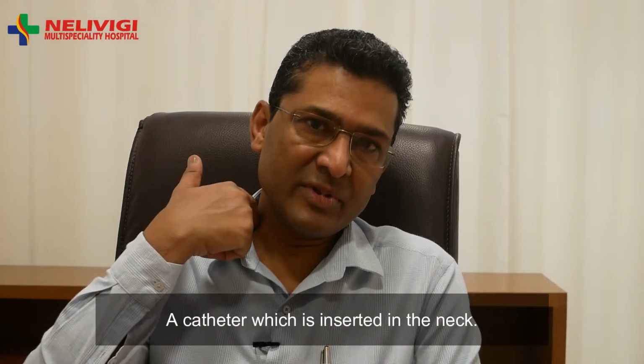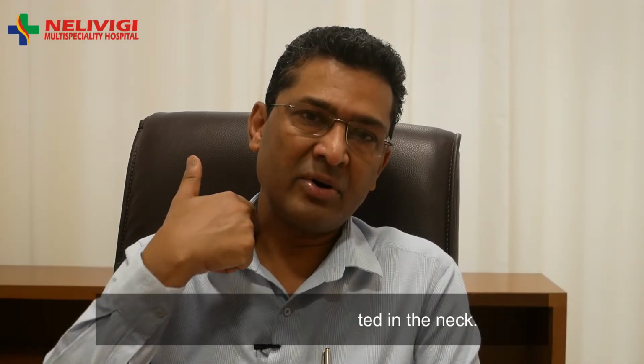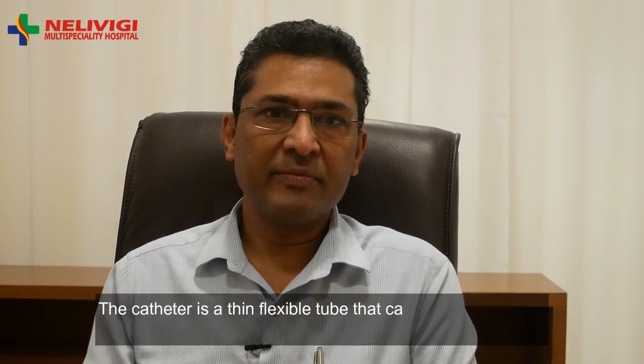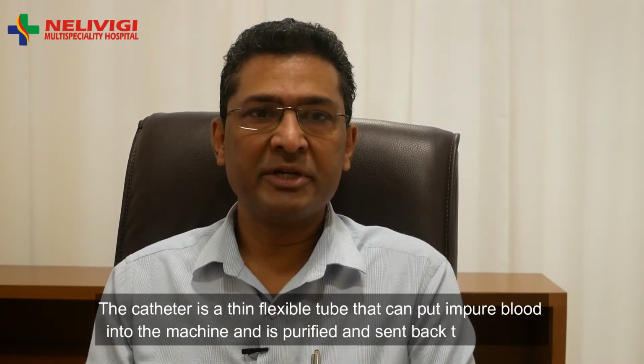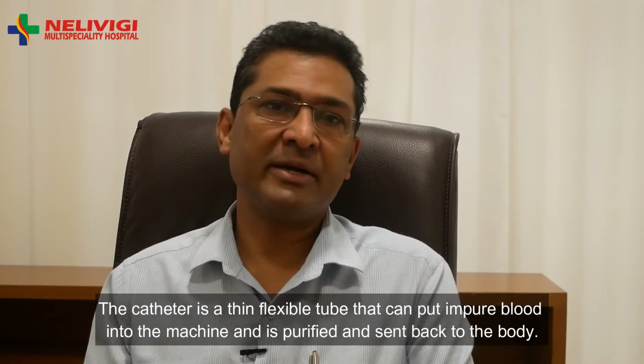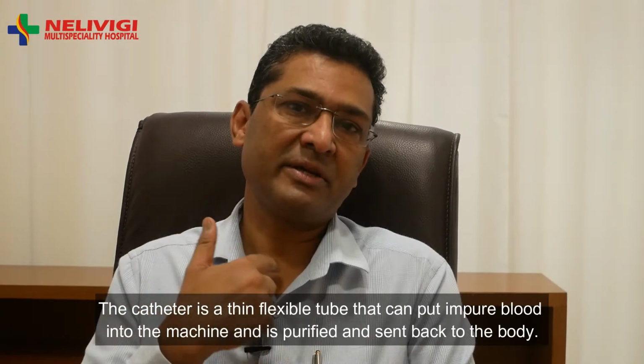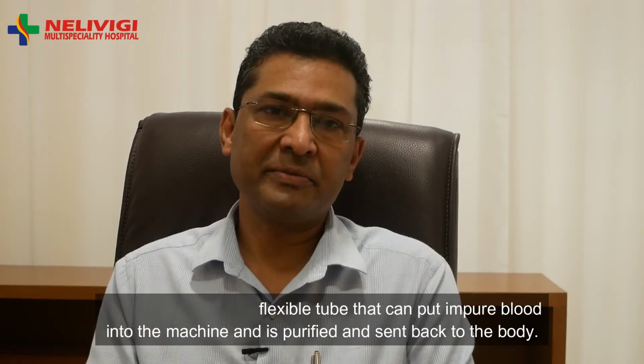This is either done by a catheter which is inserted in the neck, in the internal jugular vein or the subclavian vein, through which the impure blood goes out into the tubing, into the machine, is purified and is sent back through the same catheter into the human circulation.